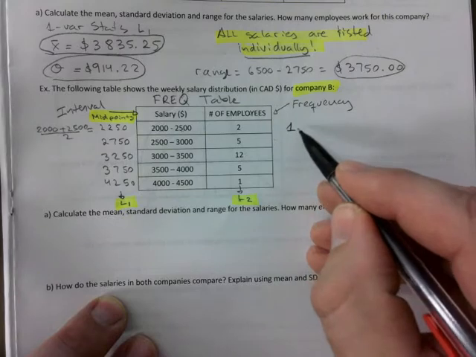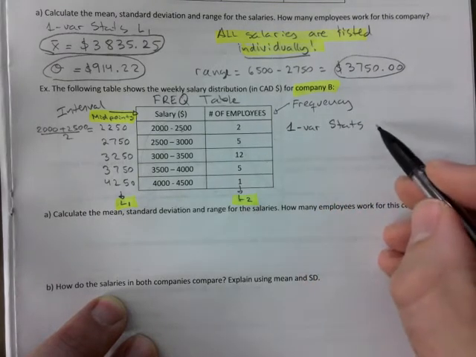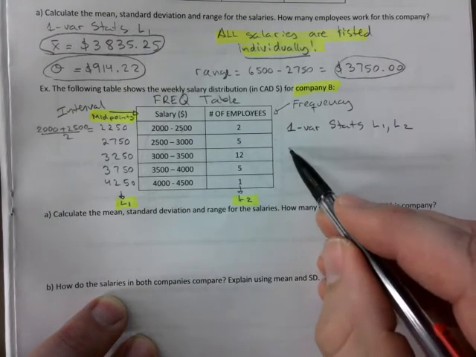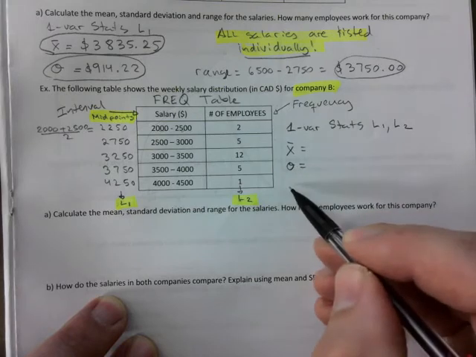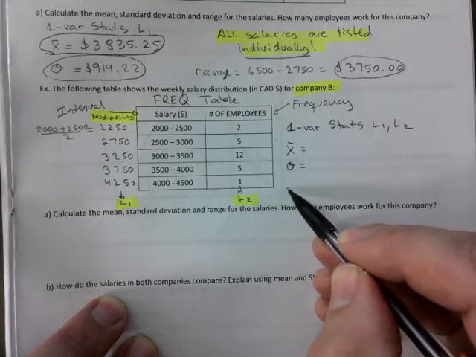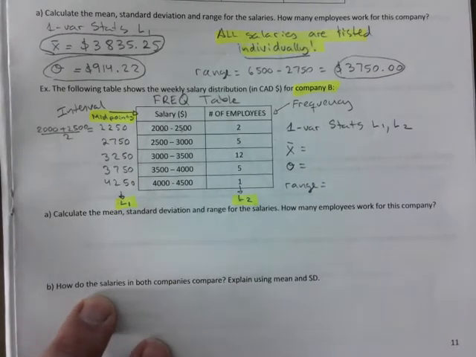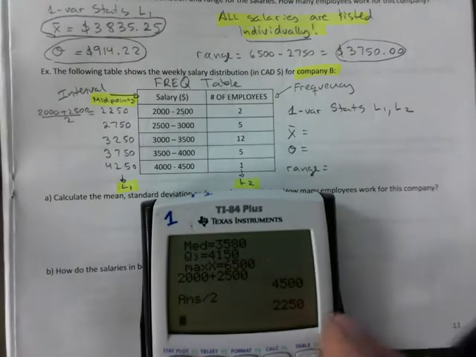And so we need one variable stats, L1, comma, L2. And let's figure out those values.